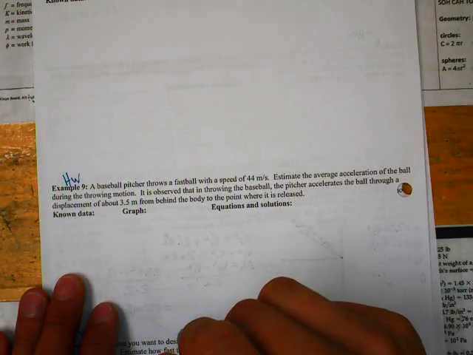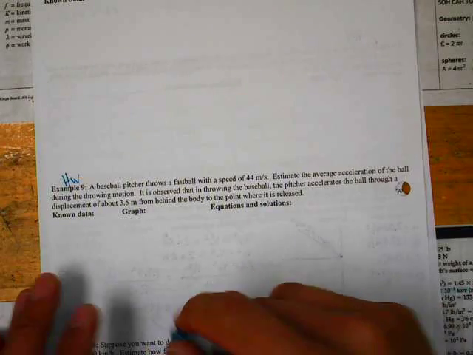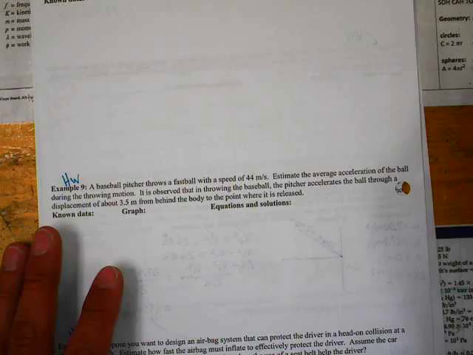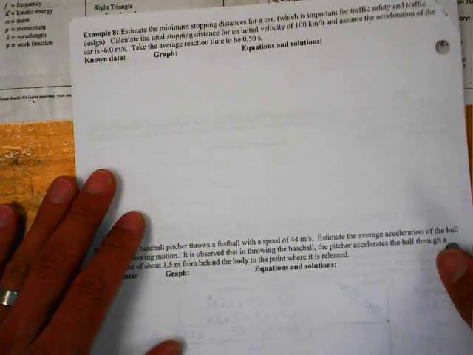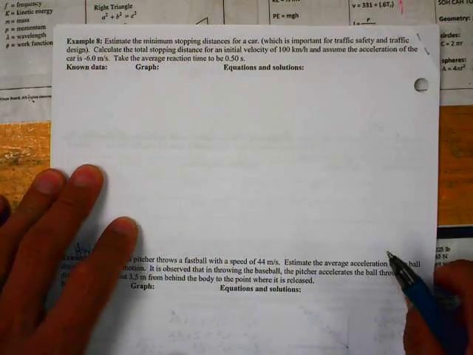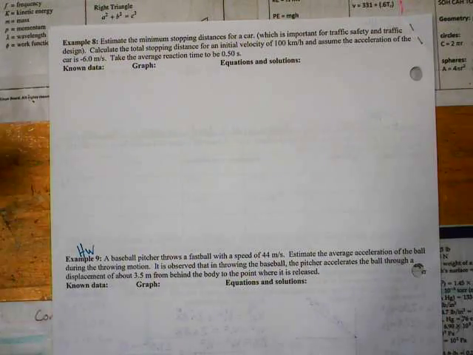Well, doing these and going over these will help you with the UT. So technically you know everything to do the UT, but these will kind of help solidify it. Alright, number 9. Or sorry, 8. Estimate the stopping distance for a car.